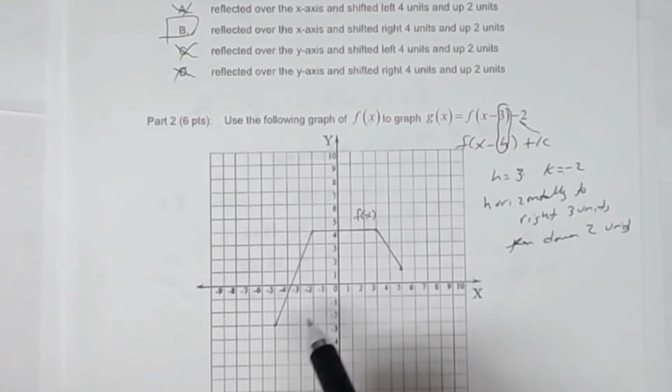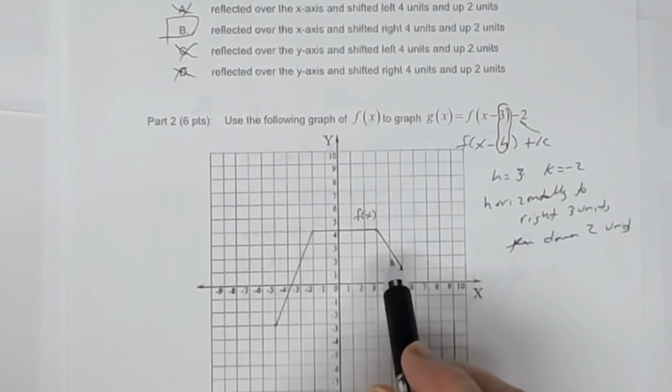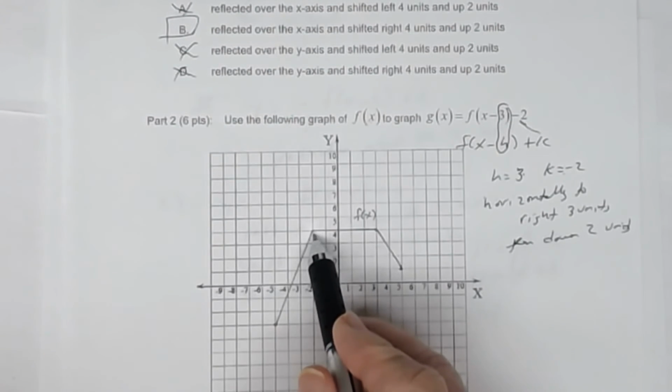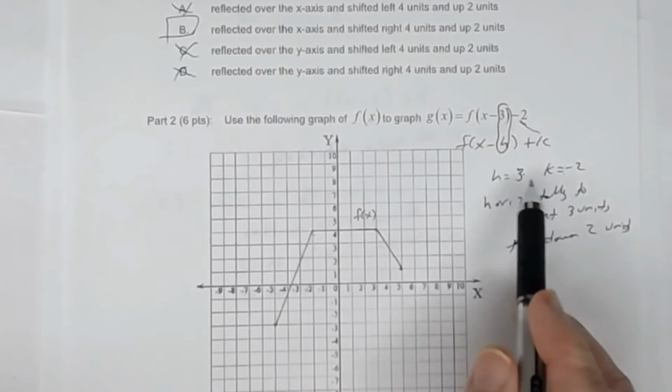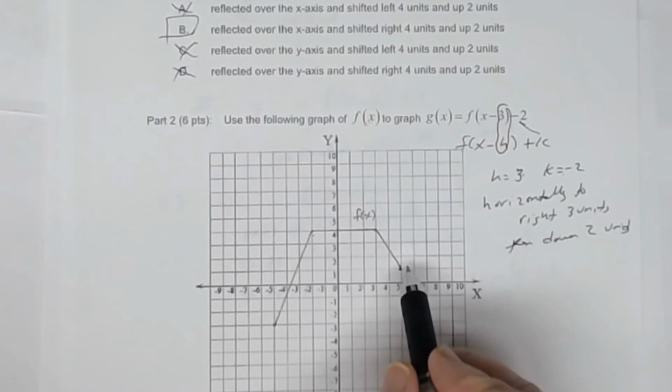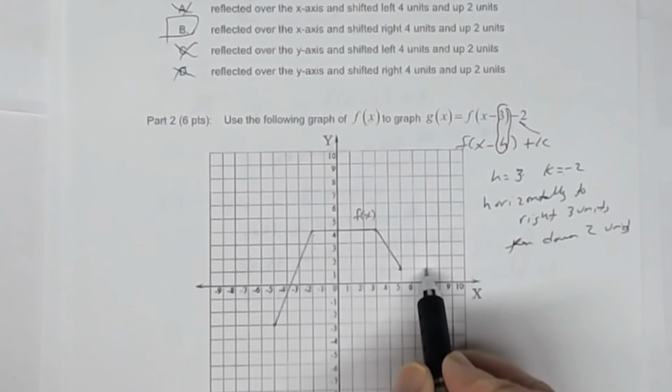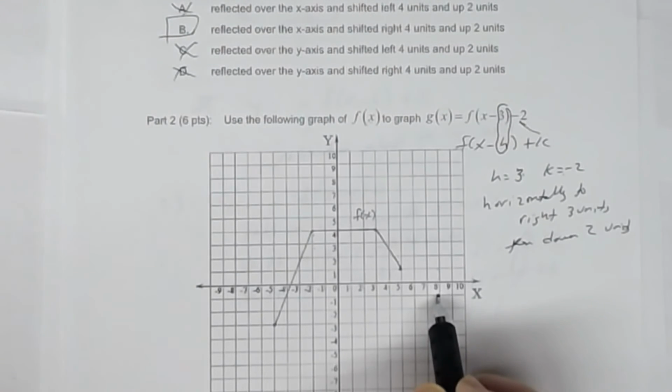And the good thing about this one is that those are all segments. So the best way to do this is to take each of those endpoints here of those segments and then do the translations. So for example, if you take this endpoint right here, which is at 5, 1, you're going to shift it to the right 3 units, 1, 2, 3, and then down 2, 1, 2. So there's your new point.